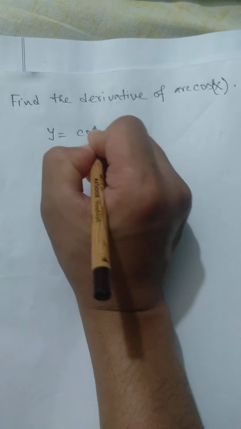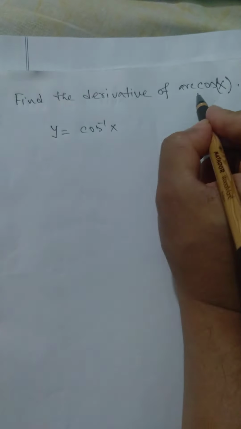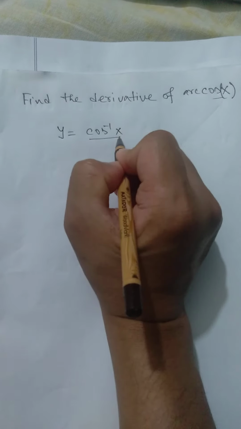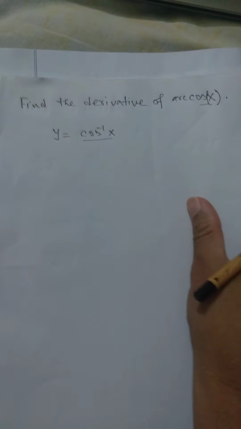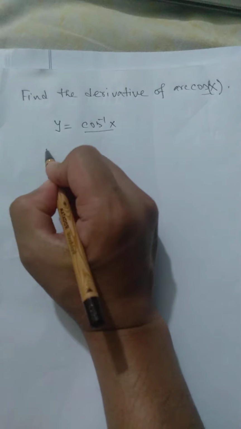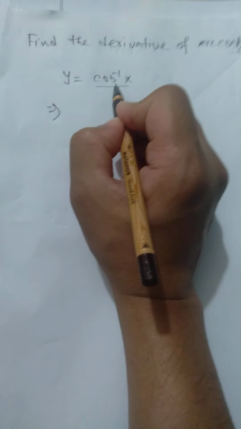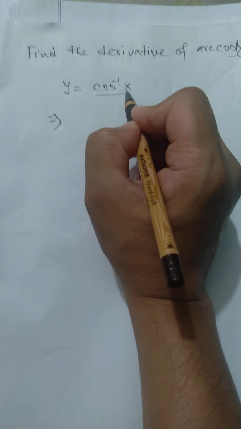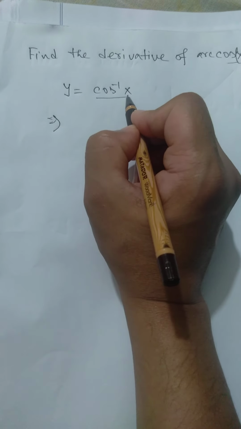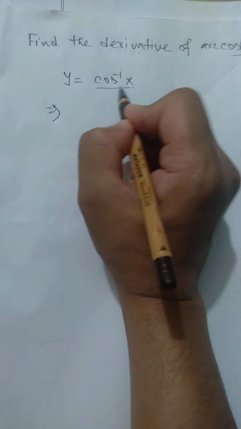Hi guys, I will show you today how to find the derivative of arccos x. Let's presume y equals cos inverse x. Arccos x and cos inverse x are the same thing. We have to find the derivative of cos inverse x. Here x is not the angle of cos.